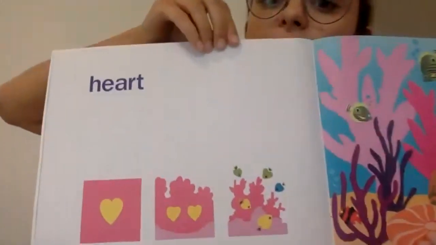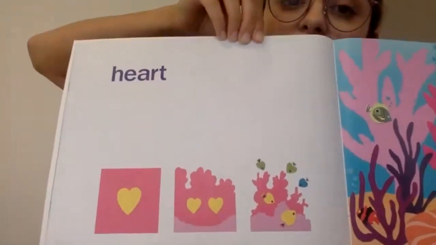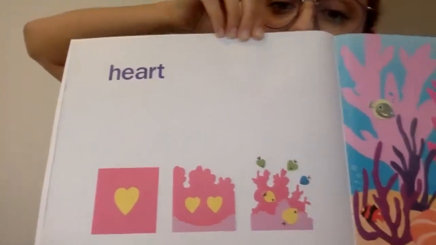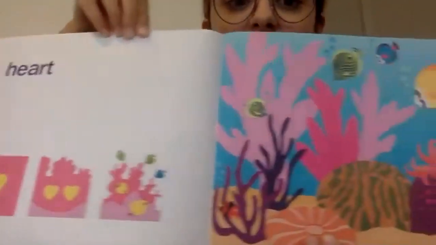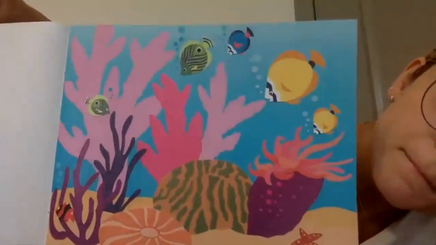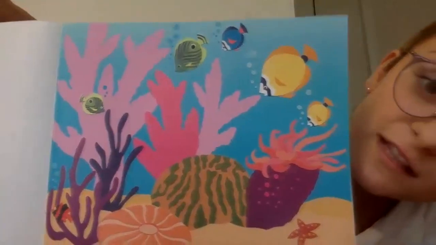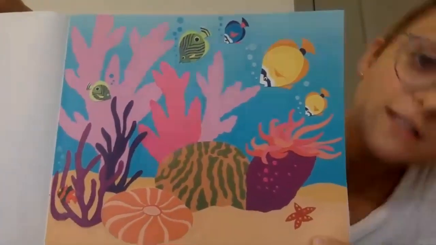Oh my goodness, this is such a beautiful shape. This is a what? That's the shape that we use to show love. It's a heart, very good. So she used the heart and then turned it upside down and added a tail to create little fish. These are called butterfly fish. And you can see that she drew the little bubbles coming out of the front. So you can draw hearts and create butterfly fish too.